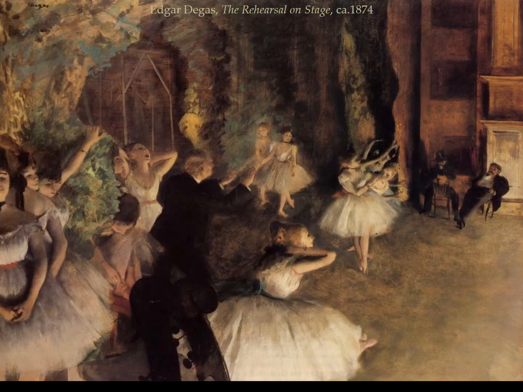So here we have The Rehearsal on Stage of 1874, painted around the time of the first Impressionist exhibition, where we are not looking at the main event of ballerinas performing. Instead, we are looking behind the stage. We are looking at the rehearsal for the main event, where all of the ballerinas are not even engaged in practicing. Instead, we have those awkwardly cropped off to the left, cut right down the middle, awaiting their turn.